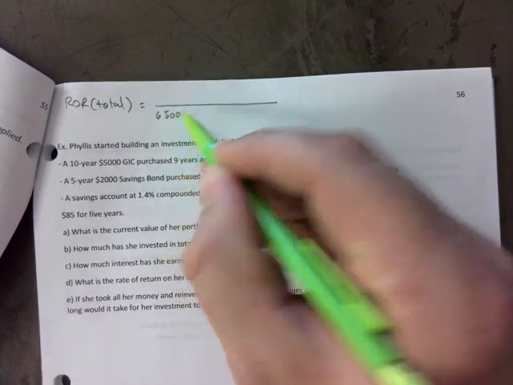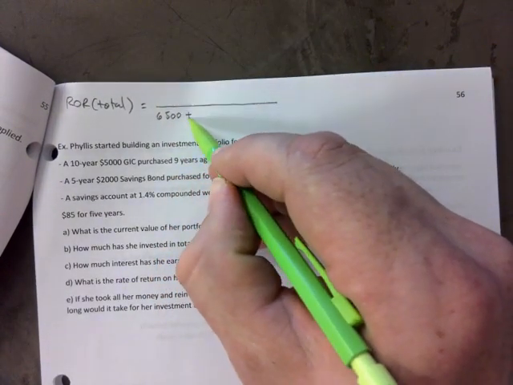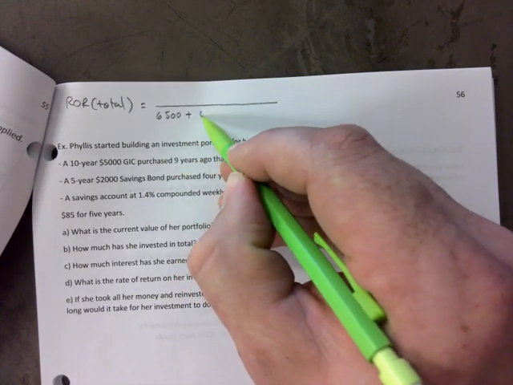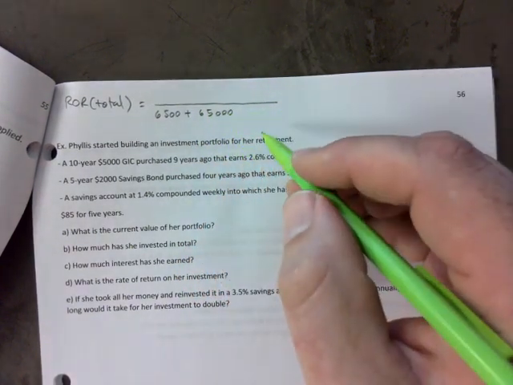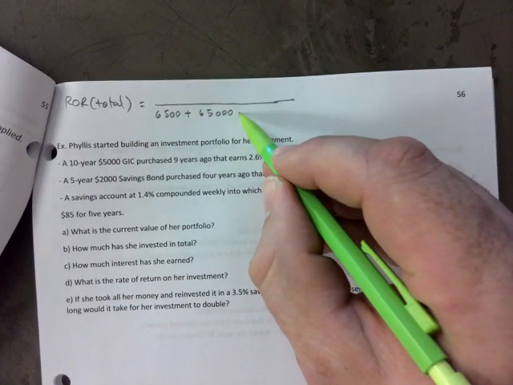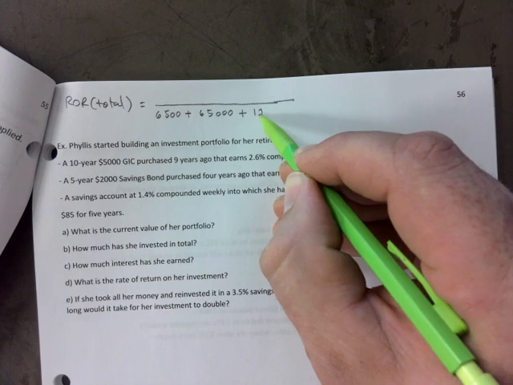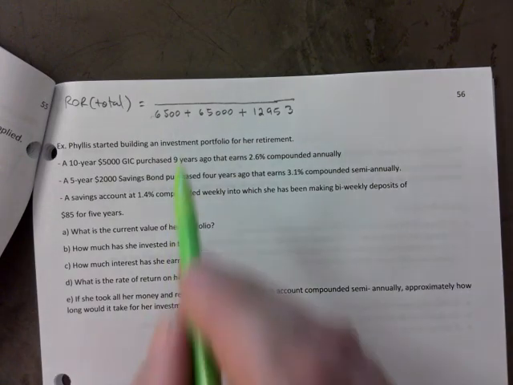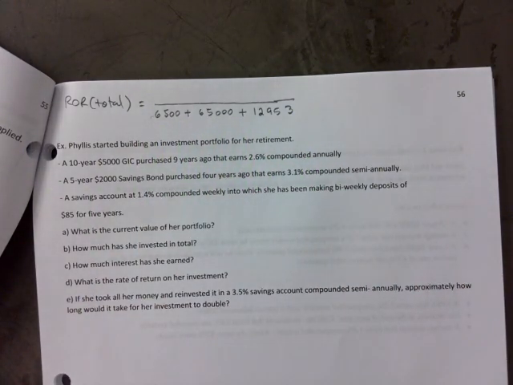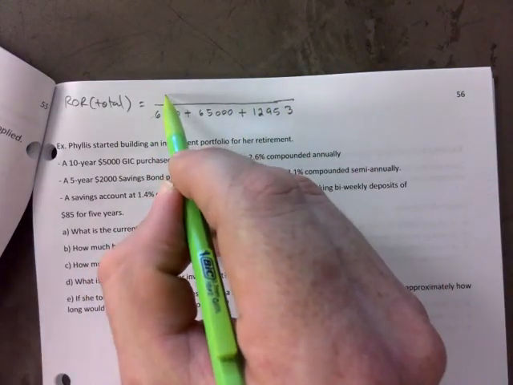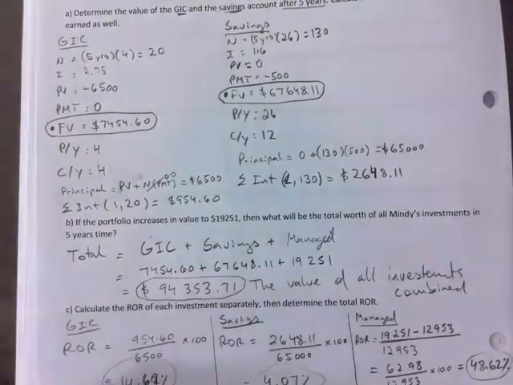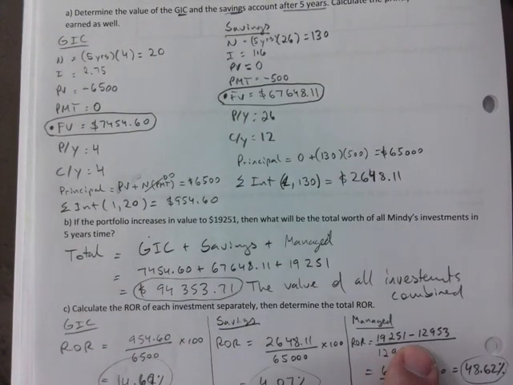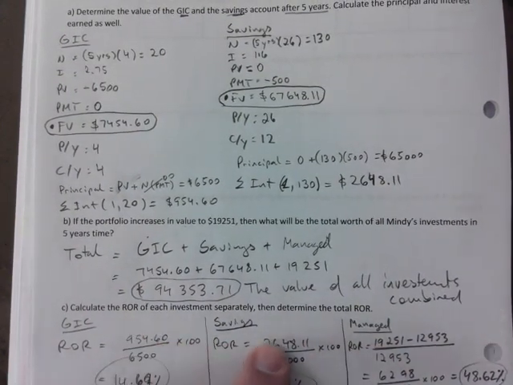6,500. That is how much I've invested in the GIC. And then 65,000 was invested in the savings, and the stock market, the portfolio was this. So you just add up all the money you've put in, you add it all together because now we're considering the entire rate of return. And at the top, I'm just going to add up all these numbers. Just watch. I'm going to go back one page. I'm just adding up these numbers at the top. You can barely see it at the bottom of your screen, but the interest earned, I'm going to just add that all up.